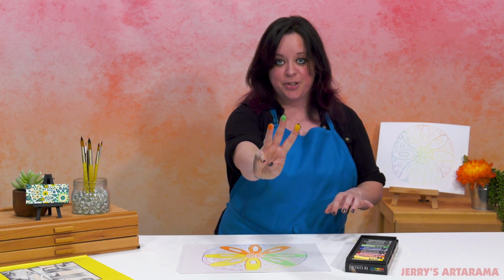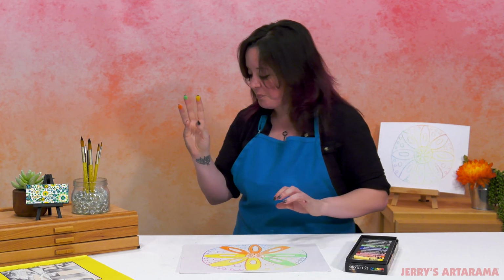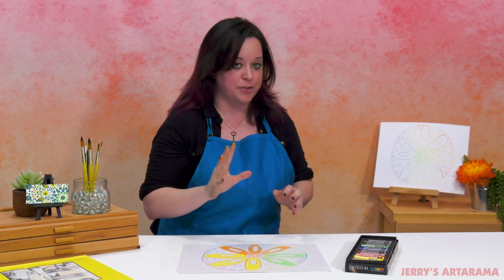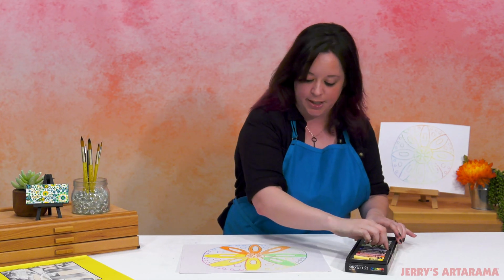So I'm running out of fingers, as you can see, so I'm going to go ahead and clean them off with a paper towel. And so now that my fingers are clean, I can go ahead and start picking out new colors.